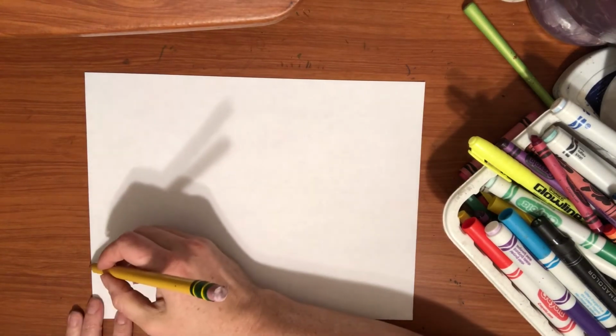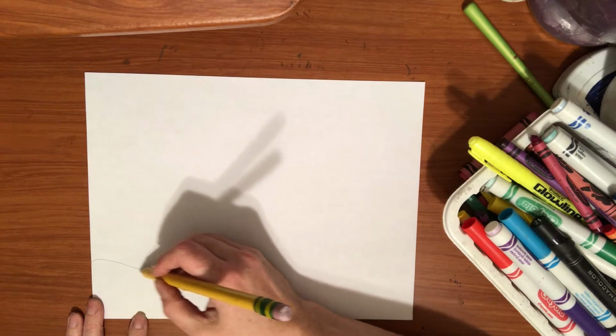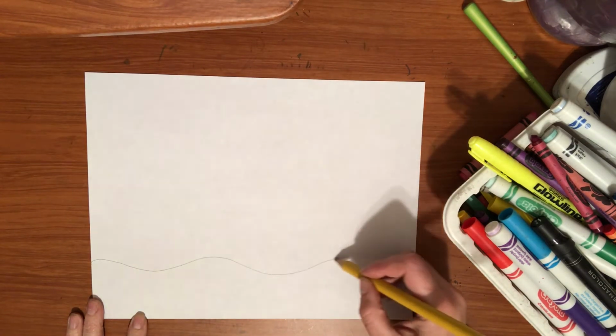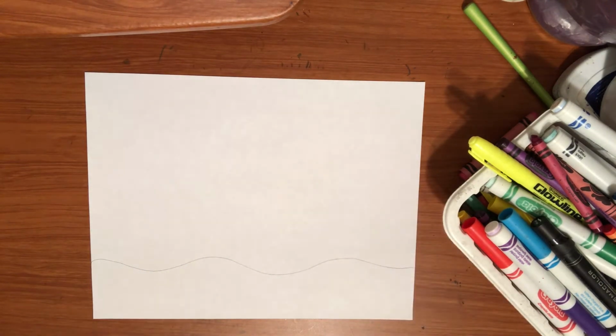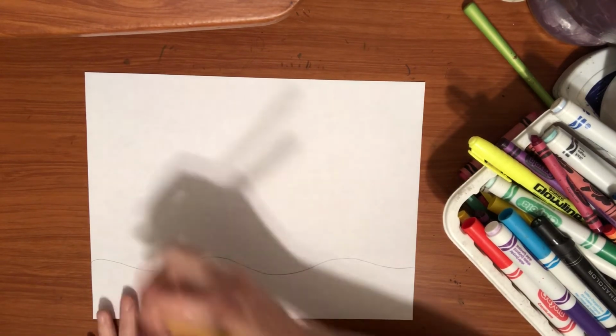All right, the first thing we're going to do for our snowy night picture is draw a kind of wavy line to show the snow in front of our buildings. Just really lightly I drew that.